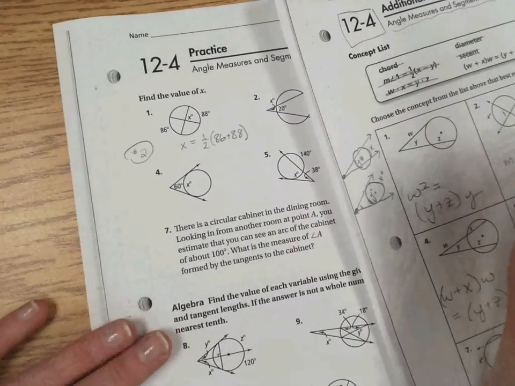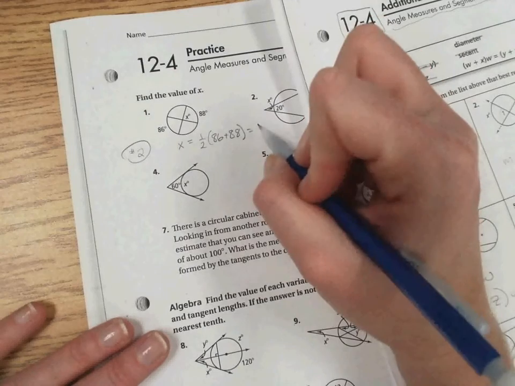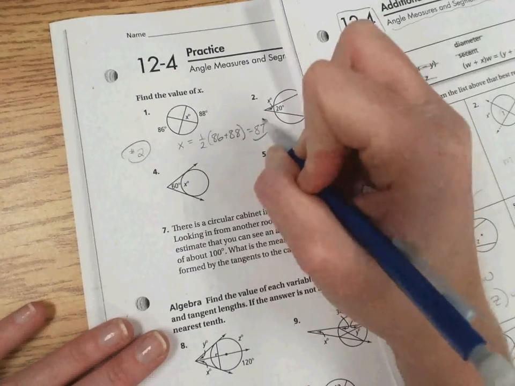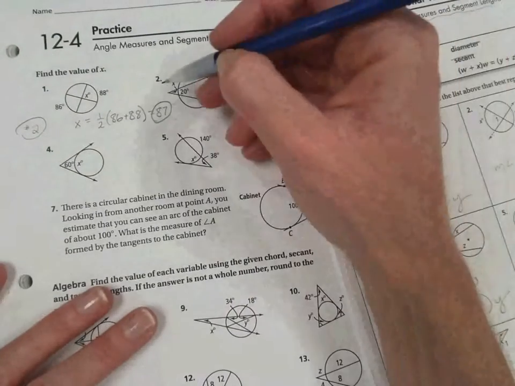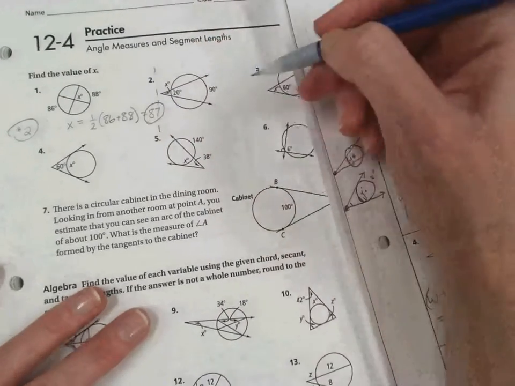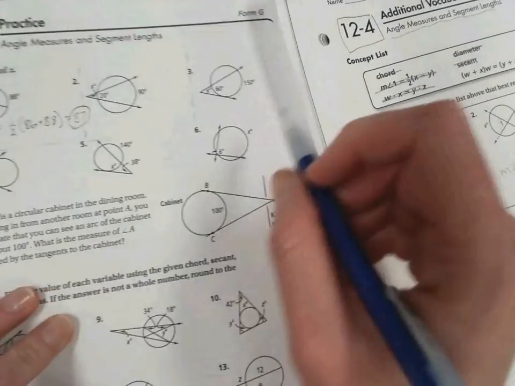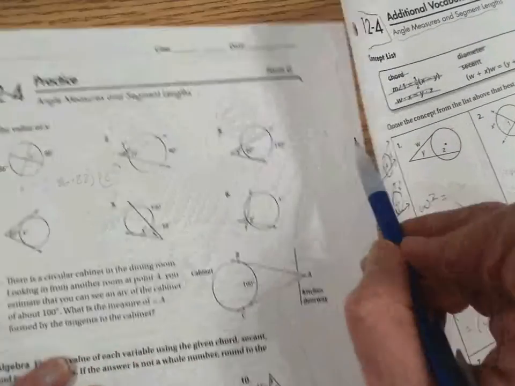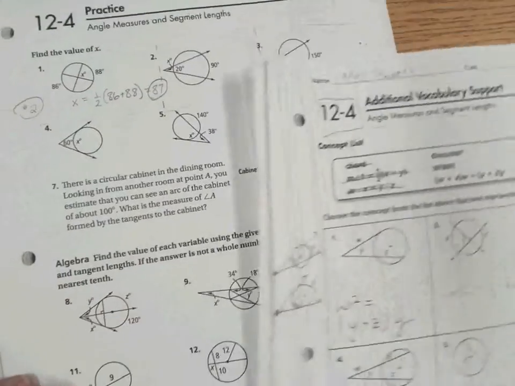Maybe you add that up and multiply by 1/2, or maybe you just realize that the average of 86 and 88 is 87. So number 1, x is 87. That looks like it pretty much fits on the paper. It's hard to have space to do all your work, but some of them we can make it work.